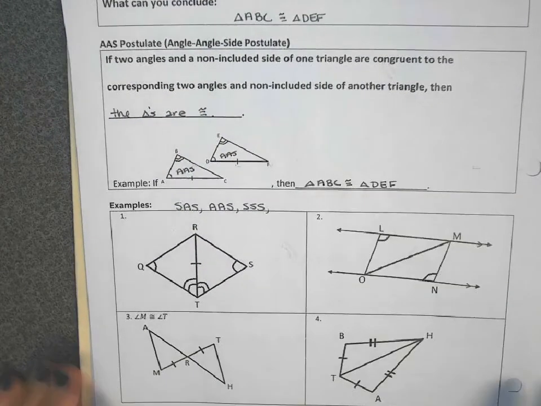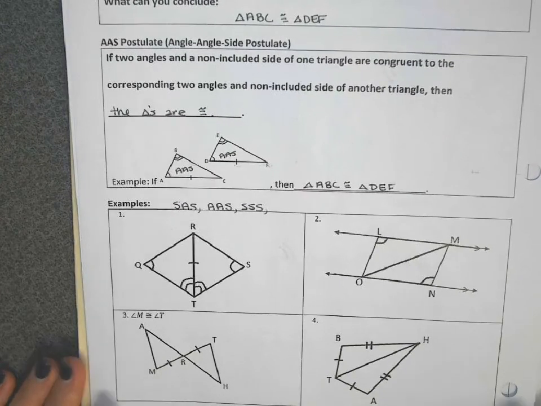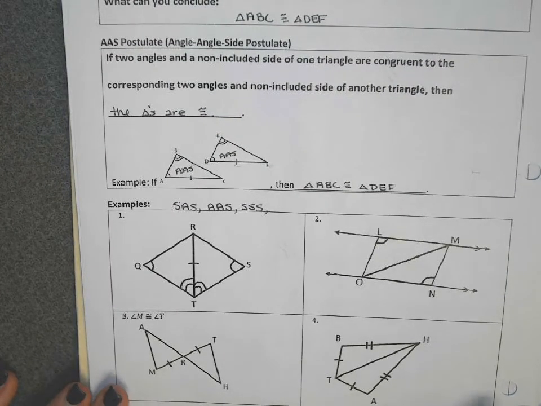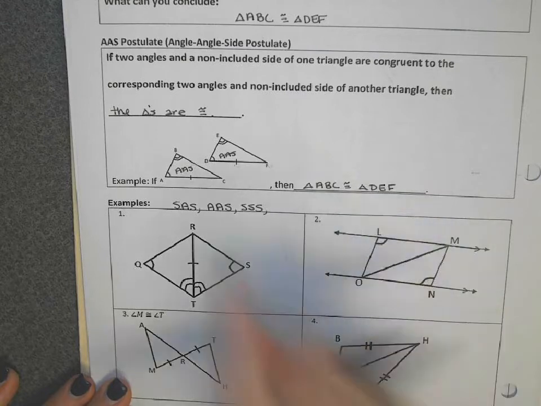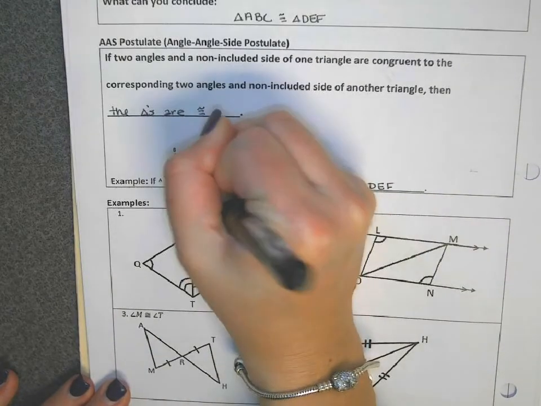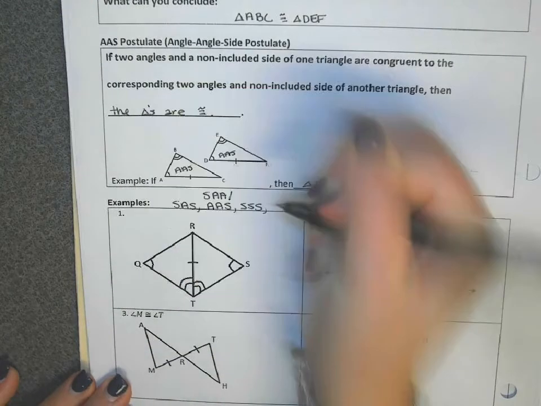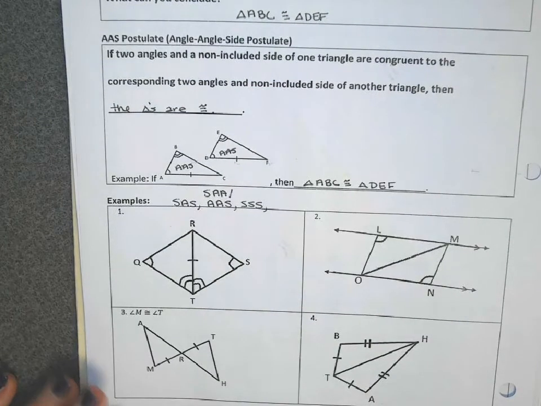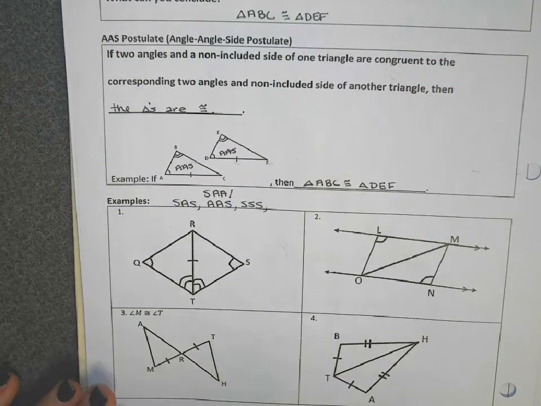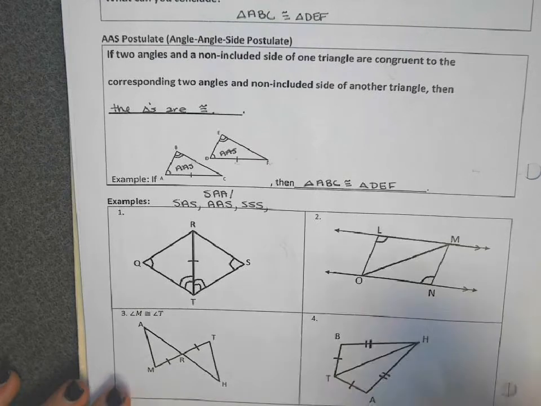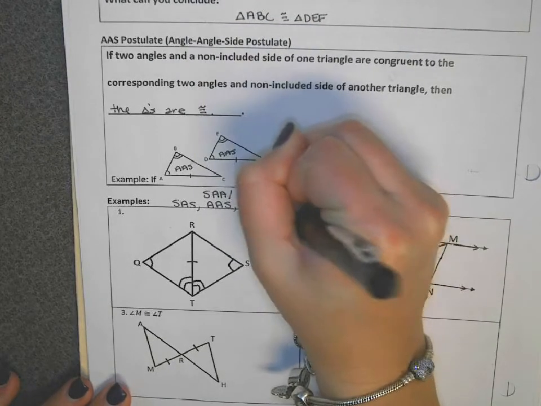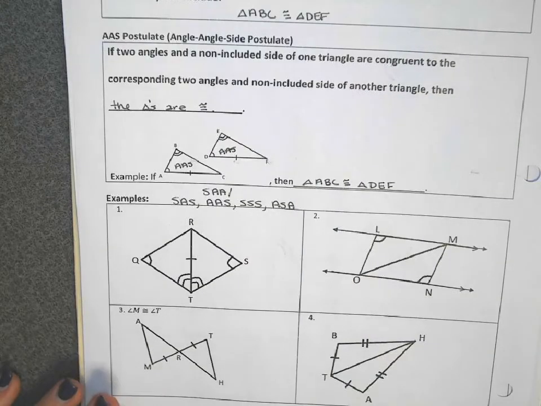Side, side, side will work. There's 1 more that we learned. Side, angle, angle, I'm going to write it right above this one because they're the exact same. With the S on the end, it doesn't matter which end you put it on. Angle, side, angle. So those are our 4 shortcuts.